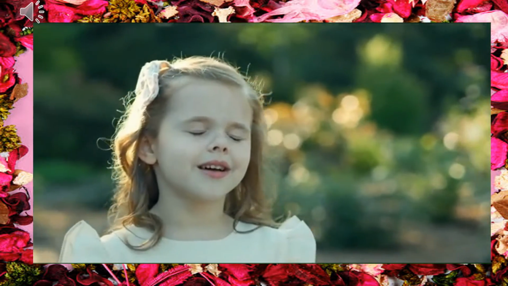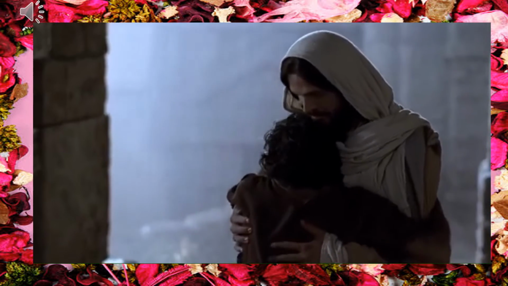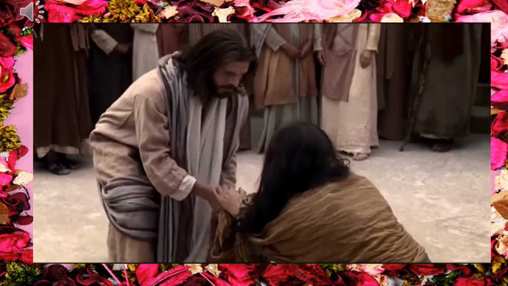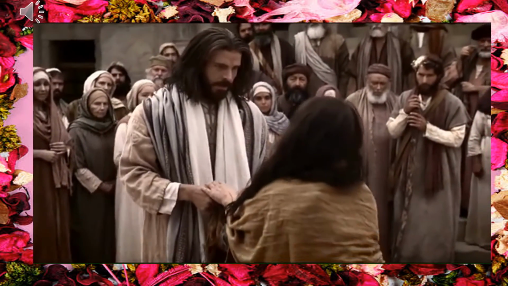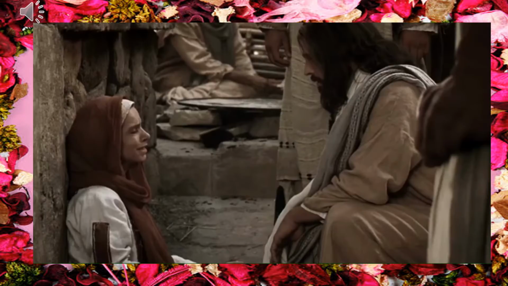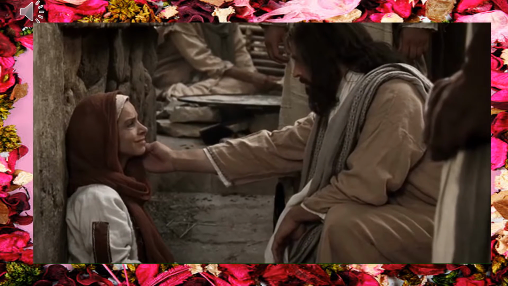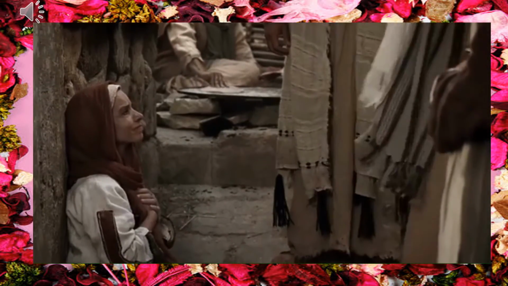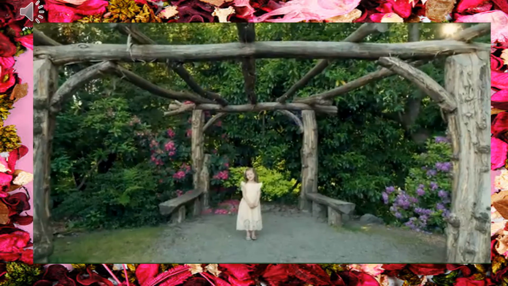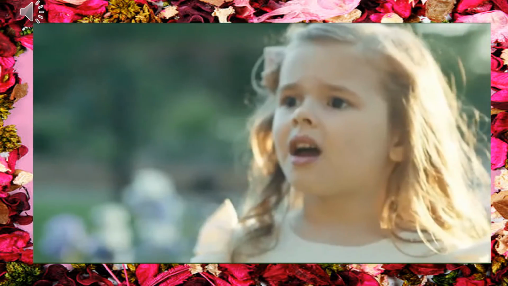He feeds the lambs of His fold, and He will heal those who trust Him and make their hearts as gold.